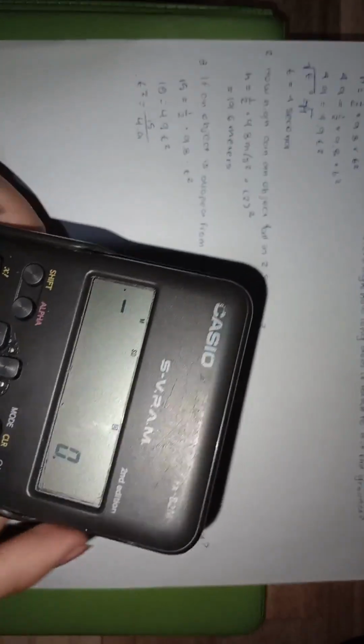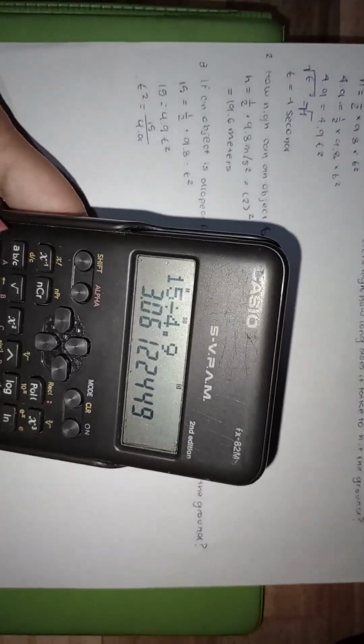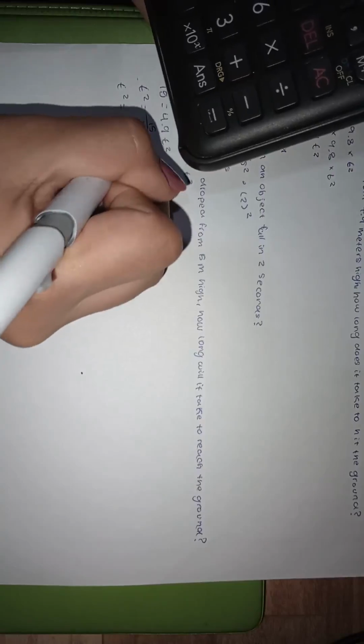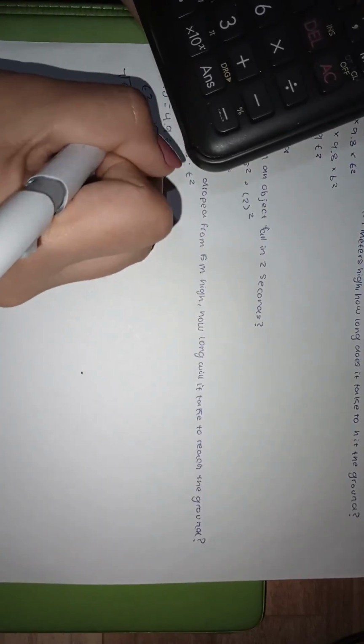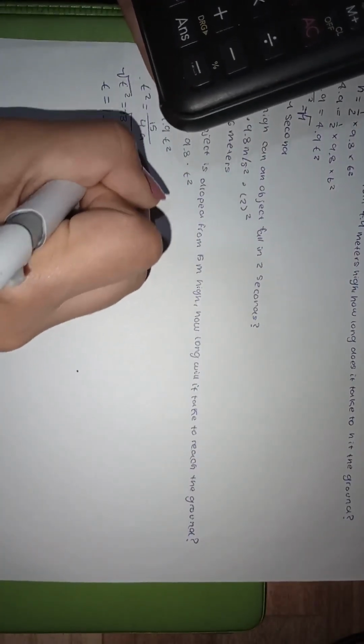Now, if we place this in our calculator, it will give us 3.06. So t squared is equal to 3.06. And now we take the square root, so 1.7 seconds. That is how much time it will take for the object to reach the ground.